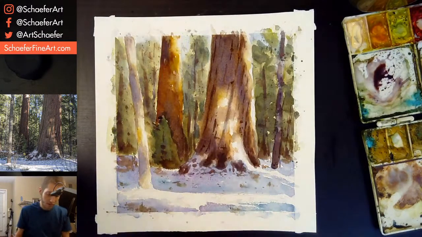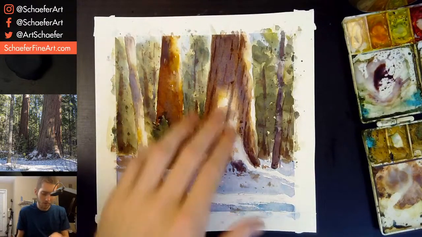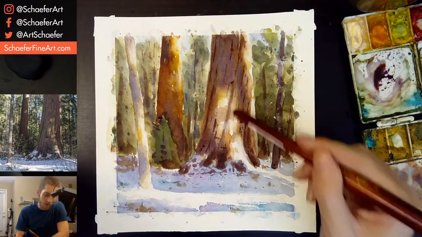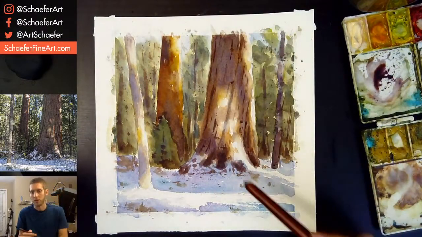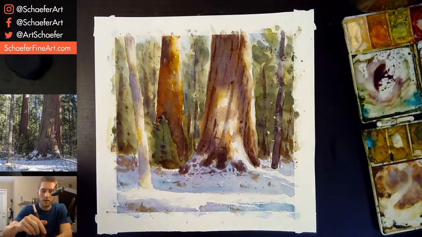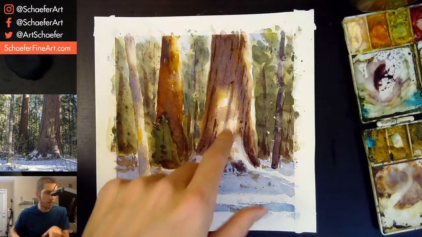I feel like the light may be too strong on these trees. Some of this area, I may need to glaze down so that the focus is more on this single point down there. Like add some more saturation in here.